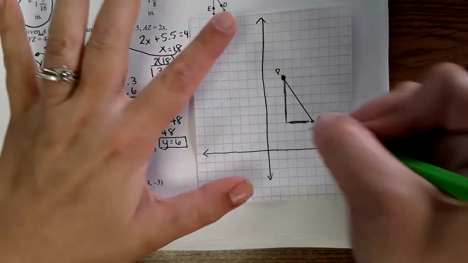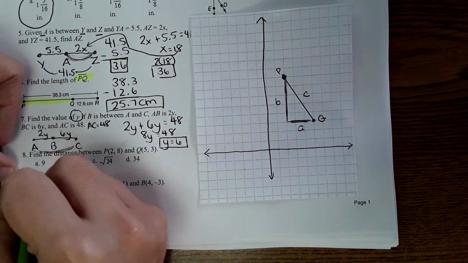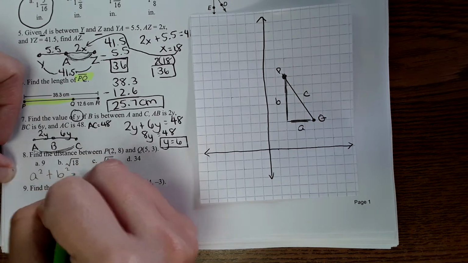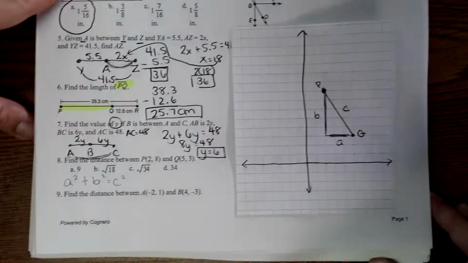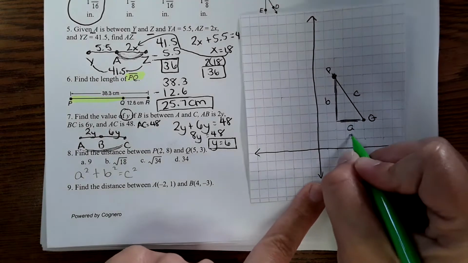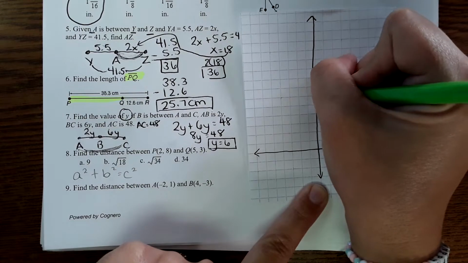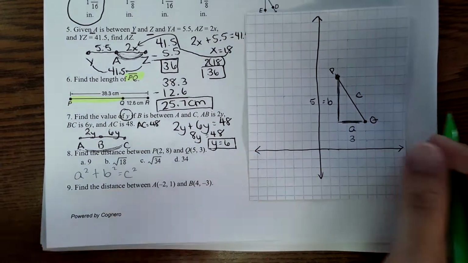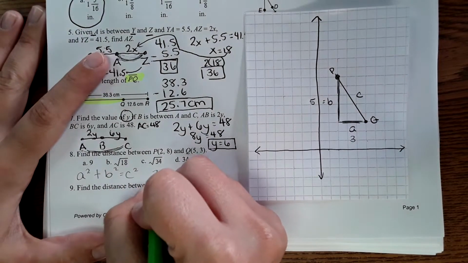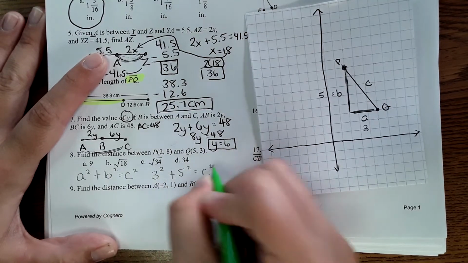Now that we have a right triangle, we have A, B, and C, and we can use the Pythagorean theorem, which is a squared plus b squared equals c squared. One of the easiest equations to remember because it has like a ring to it. A squared plus b squared equals c squared. Now A is 3 units, and B is 1, 2, 3, 4, 5 units. So our equation is going to be 3 squared plus 5 squared equals c squared.